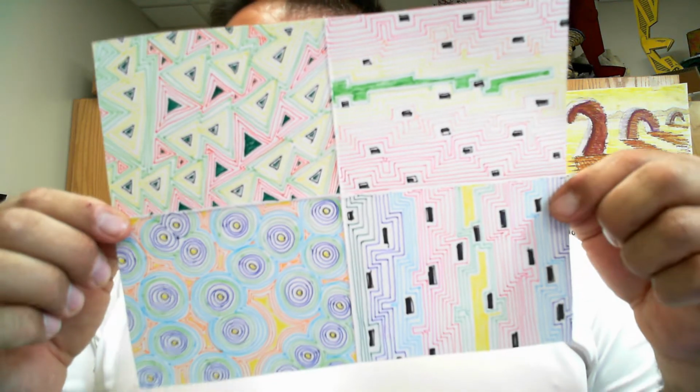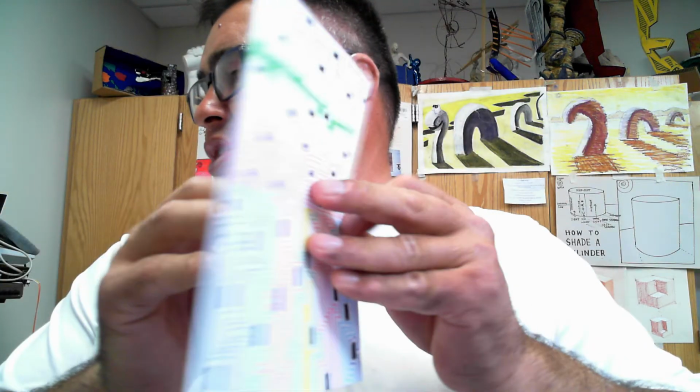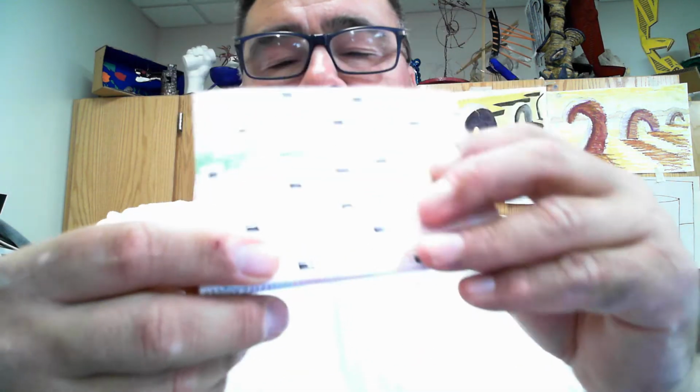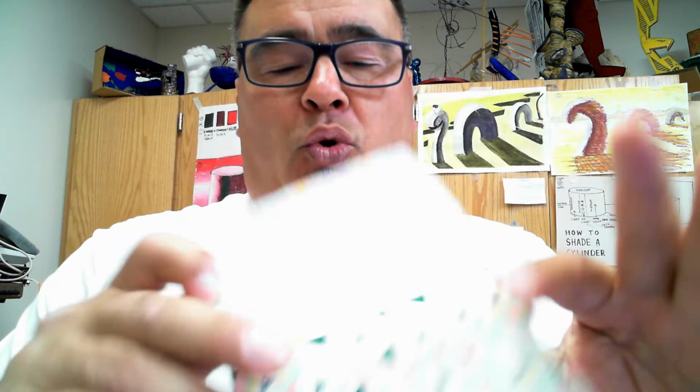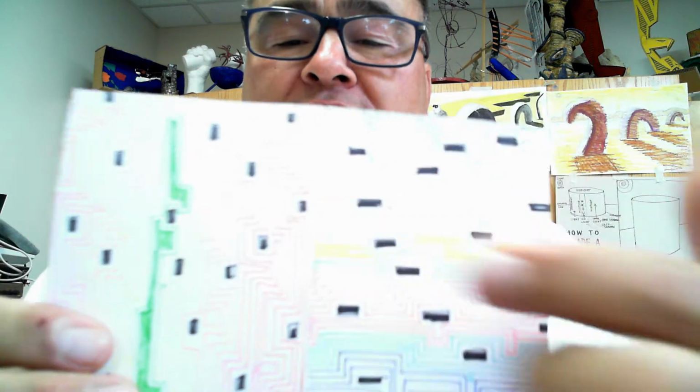So what we're going to be working on today is creating this. And as you can see, it folds up, and it's going to be a fun little design that incorporates 4 different lines. And we're going to spend some time with that.